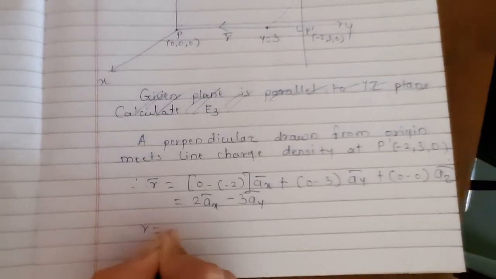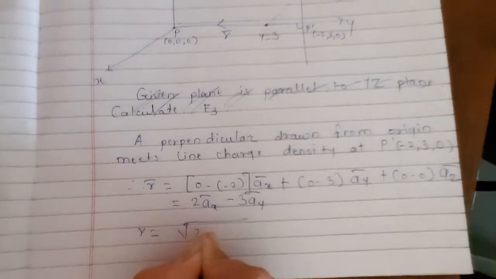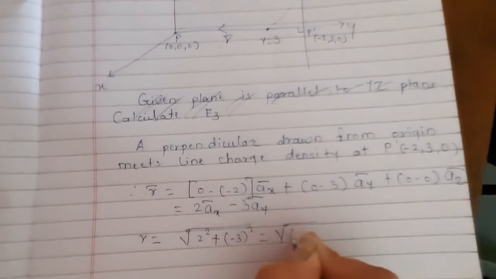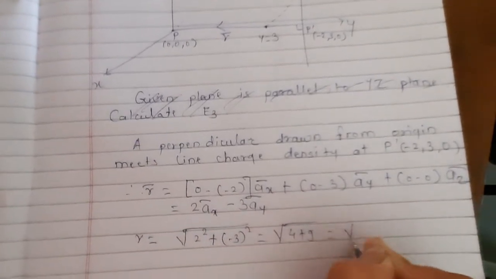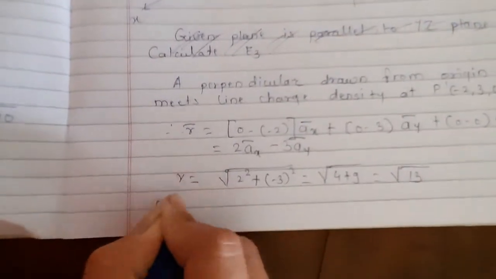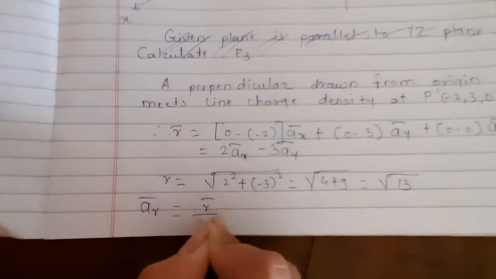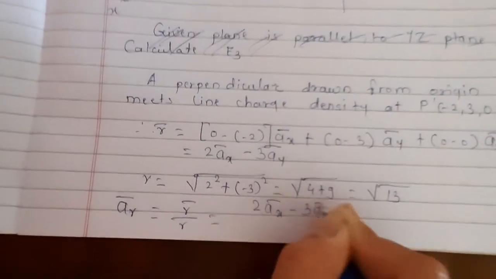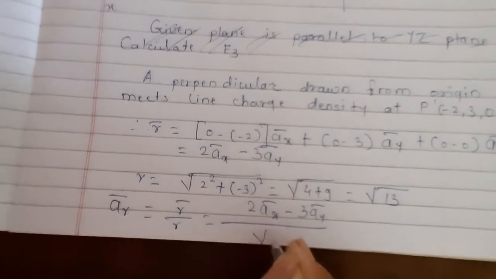Next we can find R: 2 square plus minus 3 square, so it is 4 plus 9, it is square root of 13, and ar bar is equal to 2 ax bar minus 3 ay bar divided by square root of 13. Now next part is E bar due to the line charge. We have to find the value of E.